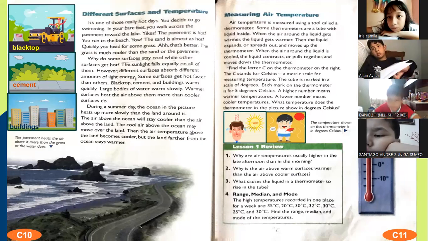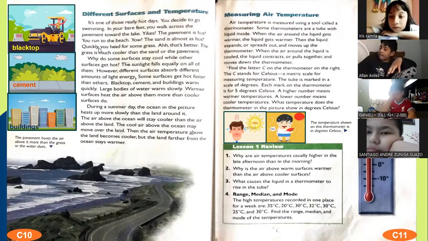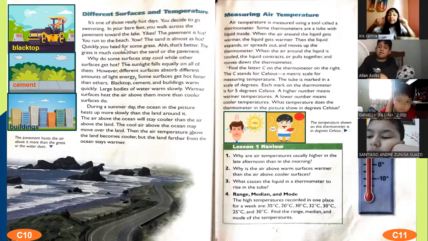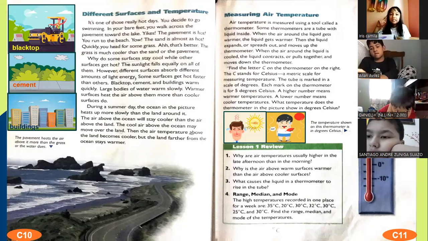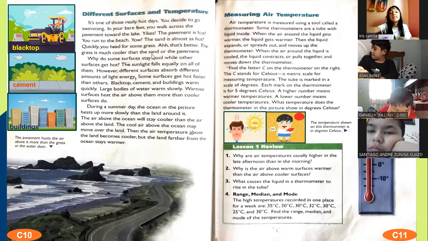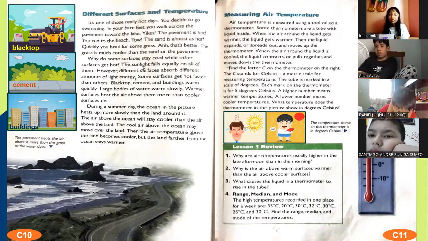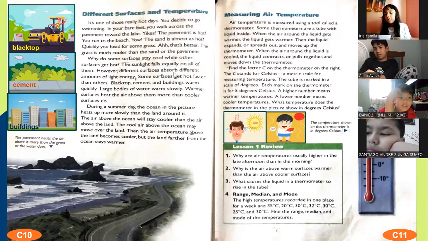Ooh, that's what we used to do. The sun is almost as hot. Quickly, you head for some grass. Oh, that's better. The grass is much cooler than the sun or the pavement. Why do some surfaces stay cool while other surfaces get hot? The sunlight falls equally on all of them. However, different surfaces absorb different amounts of light energy.